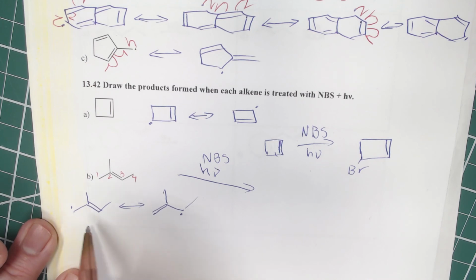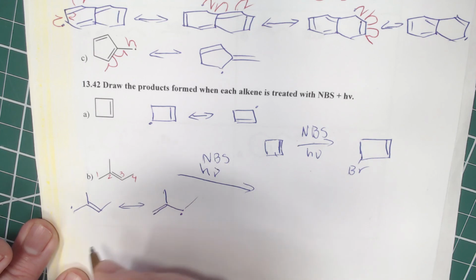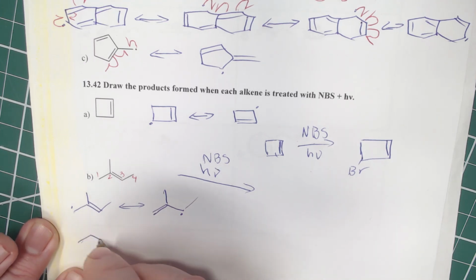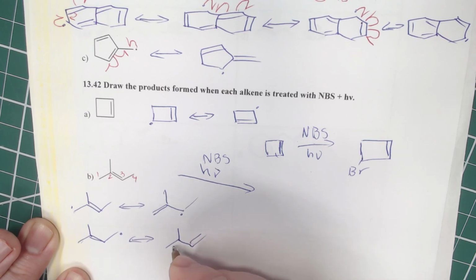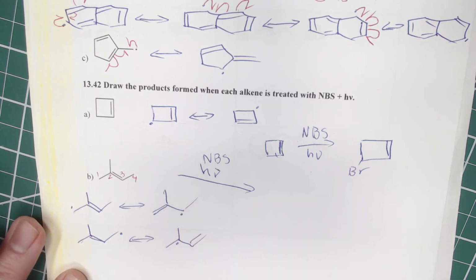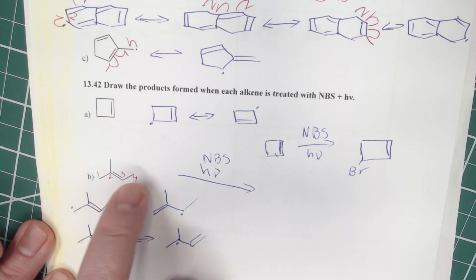Now let's do the other possibility. What if we abstracted the hydrogen from carbon 4? All right, so if we abstract the hydrogen from carbon 4, we get that radical. And we get that as its resonance structure. So, and then these are different than these. And so we can get substitution in either carbon 1, 2, 3, or 4.